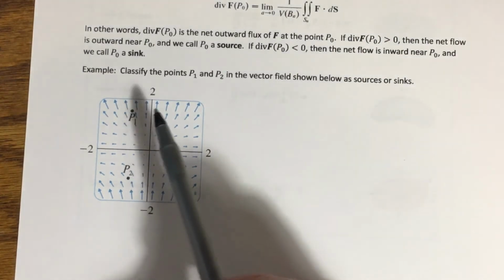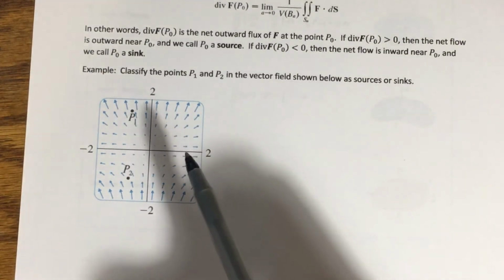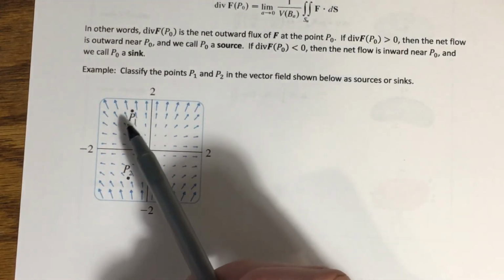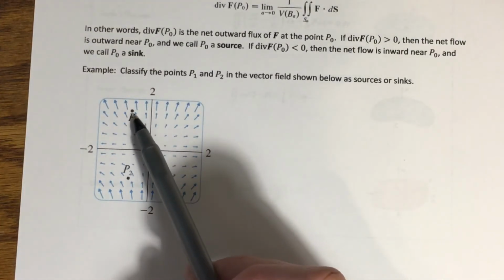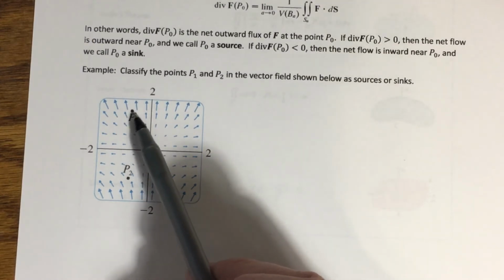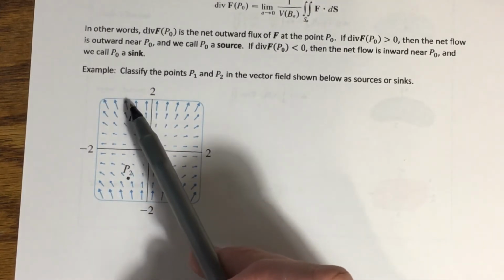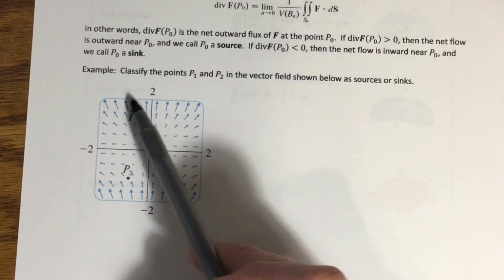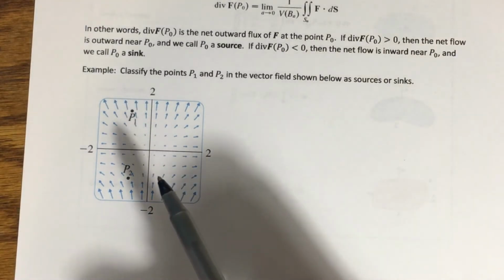And remember, this vector field is made up of more vectors than what we see here. These are just representative vectors because you can't draw all of them. There's infinitely many. So there's going to be other vectors that are doing pretty much the same thing as this one, just very close to it. That means these smaller vectors are flowing into P1. And then you have larger vectors flowing out of P1 here. Notice they're coming out of this little area surrounding P1.